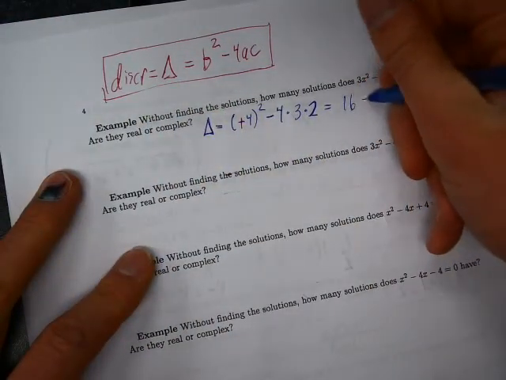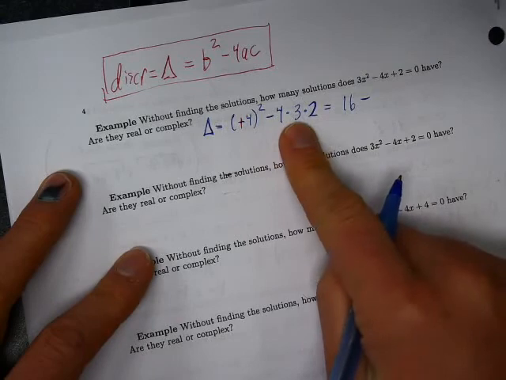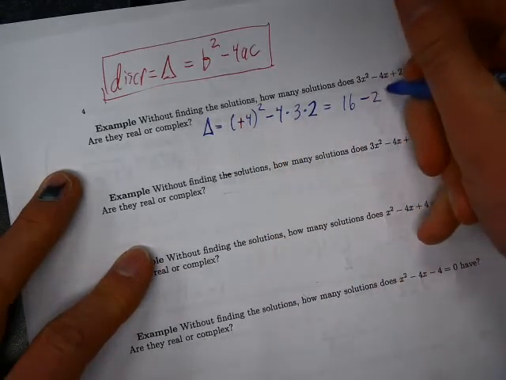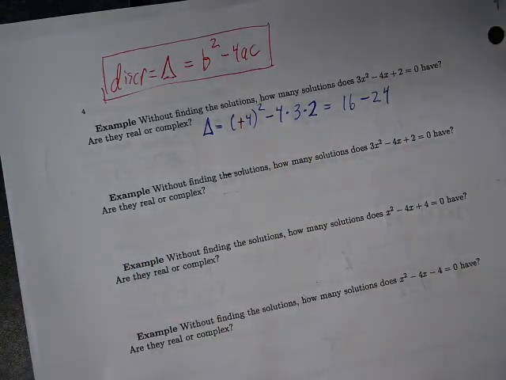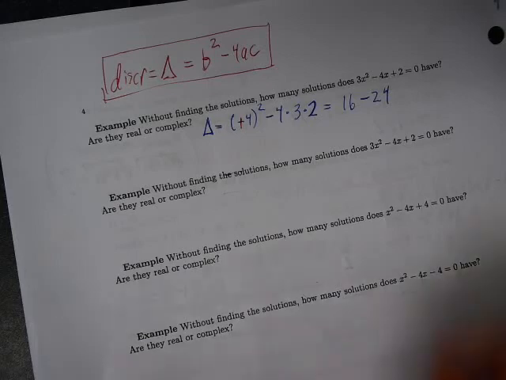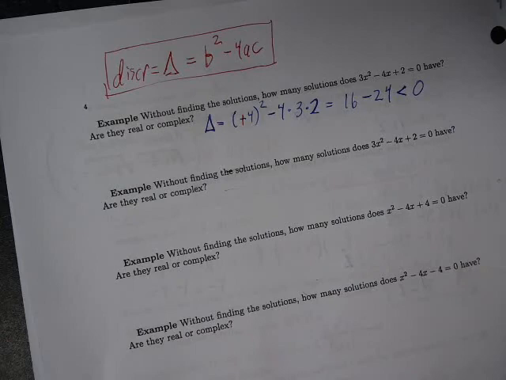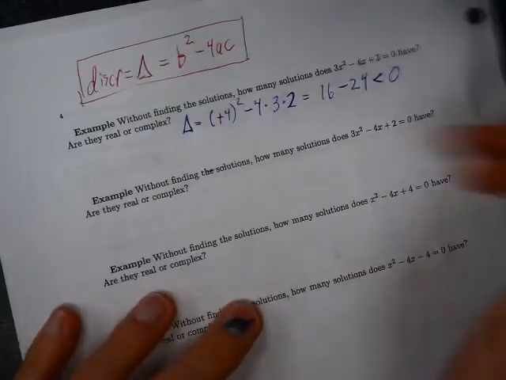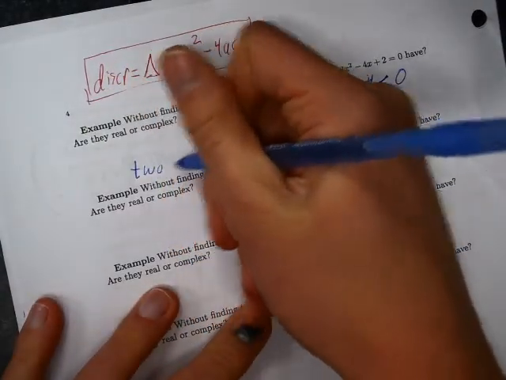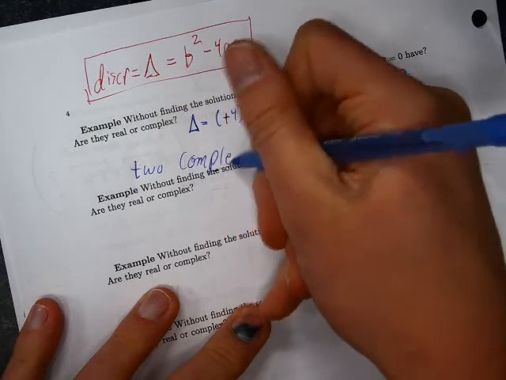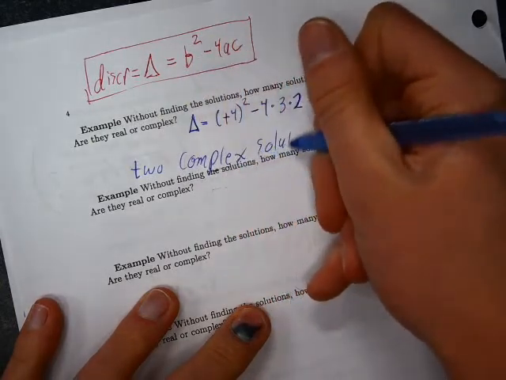So that's 16 minus 4 times 3 is 12 times 2 is 24. Is that positive or negative? Negative. Maybe it's even negative 8, but I don't care that it's negative 8. I just care that it's negative. The discriminant is negative, so how many solutions does this equation have? Are they real or complex? Complex. They're even conjugates of each other, but this question doesn't ask that. So this has two complex solutions.